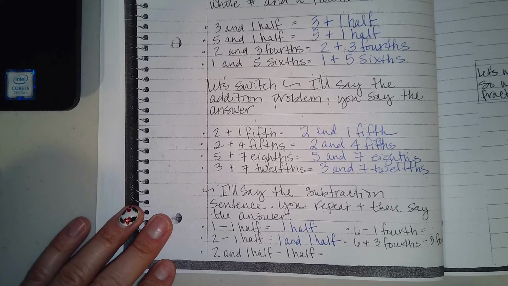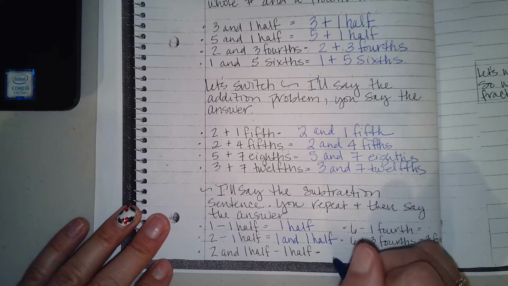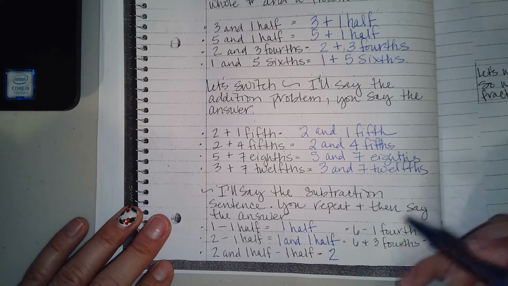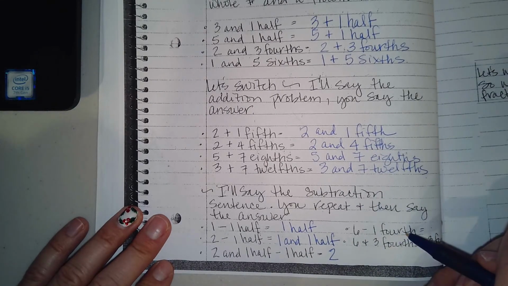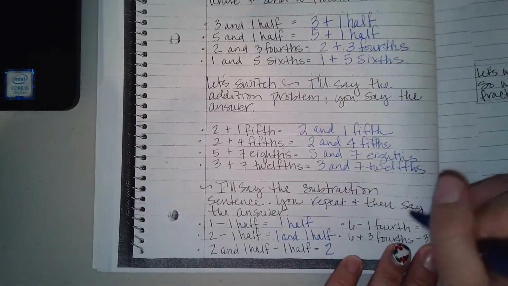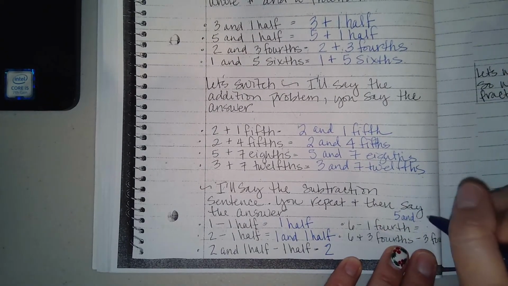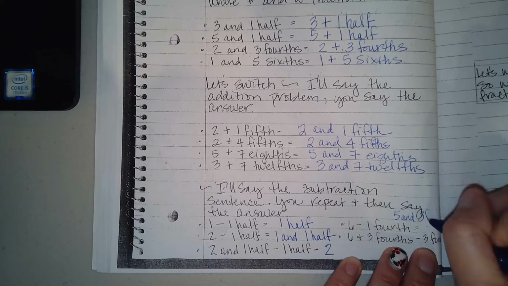All right, 2 1/2, and you're going to subtract half. You're going to end up with 2. How about 6 minus 1/4? You're going to end up with 5 3/4.